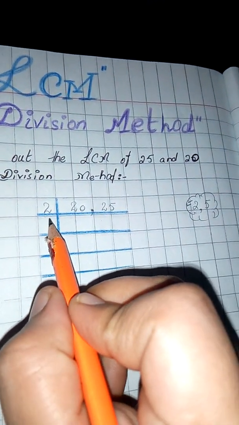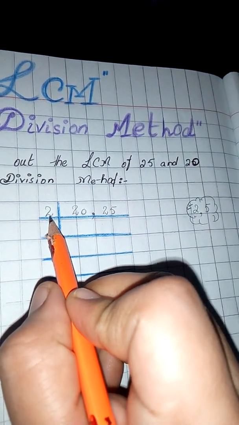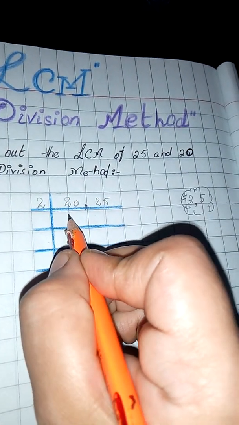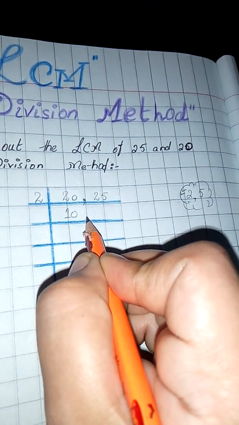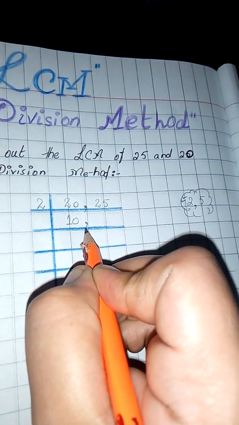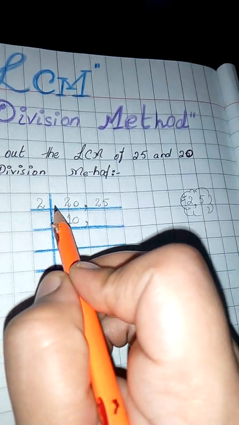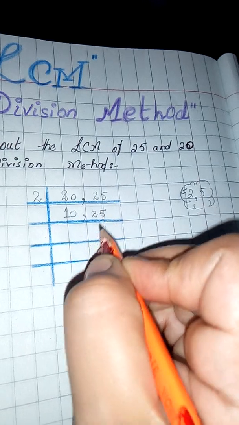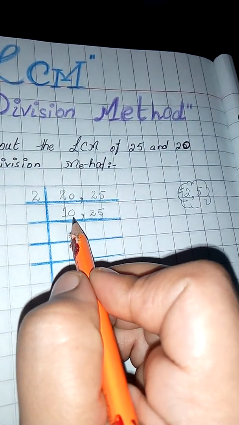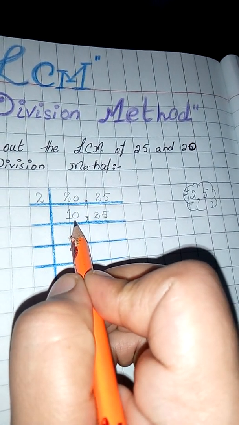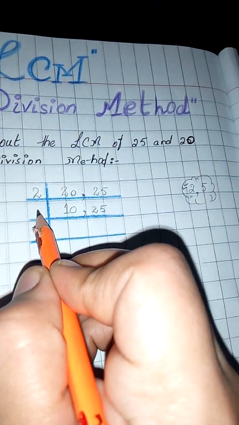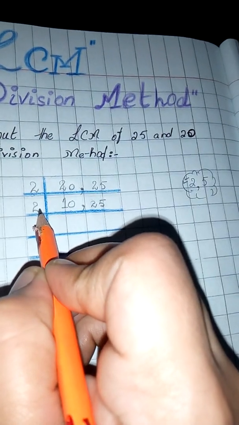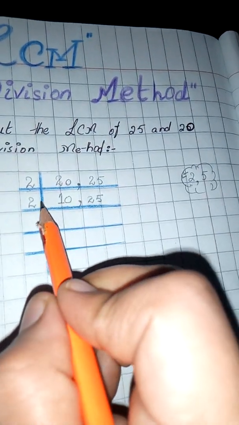Over here in the table of 2, 20 comes by tens, so I'm going to write down the quotient under 20 like this. Again comma in between. But because 25 doesn't come in the table of 2, 25 will be written as it is. Moving further, still I can observe that 10 is easily divisible by 2. So I am going to write down 2 again. It means that I am going to take 2 again and start dividing with 2.